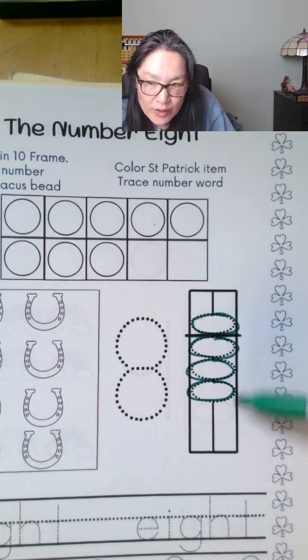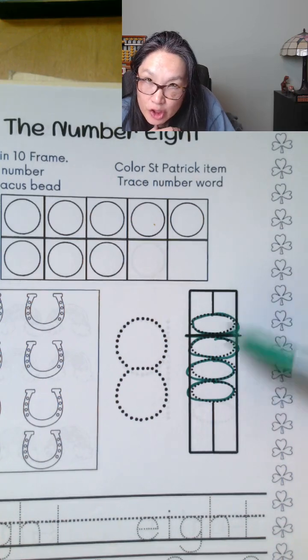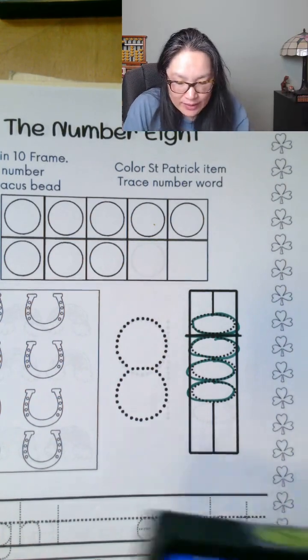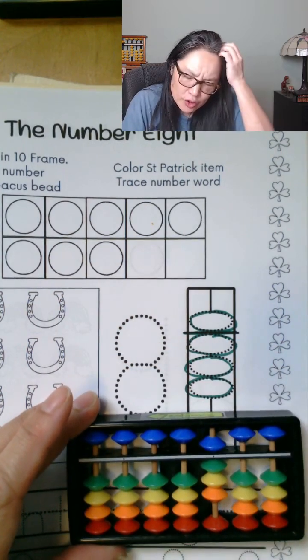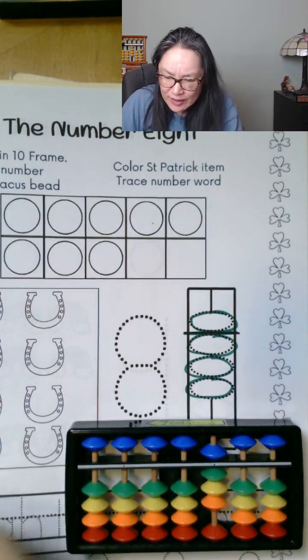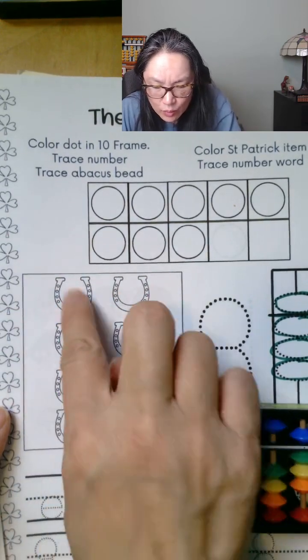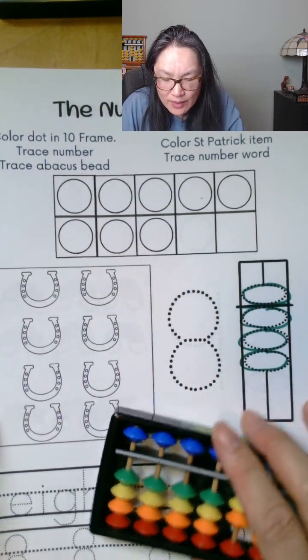Because the thing is to know the difference between the picture and the actual abacus. So ideally, you would have your abacus as well as the picture to show that there's a 1-to-1, to show the concrete to the representation. It's the same thing when we have these. These are what we call representation. 1, 2, 3, 4, 5, 6, 7, 8. So that was my thought process.